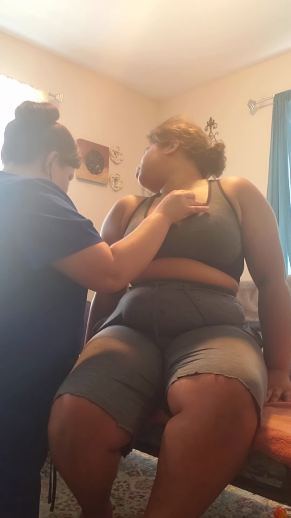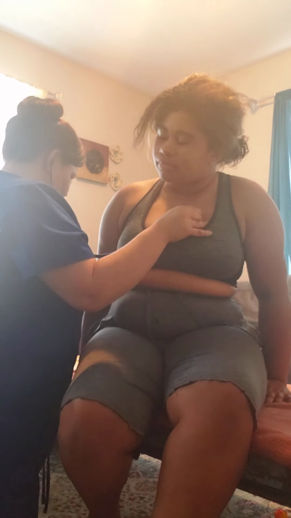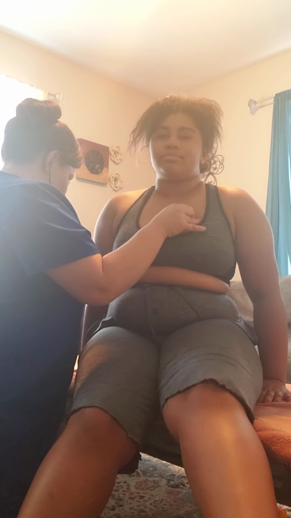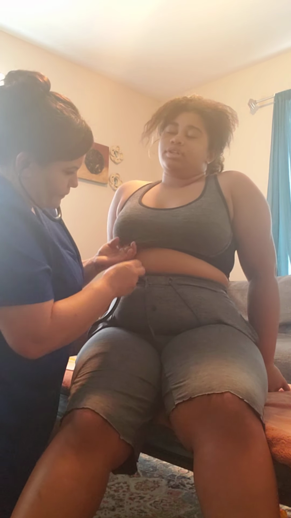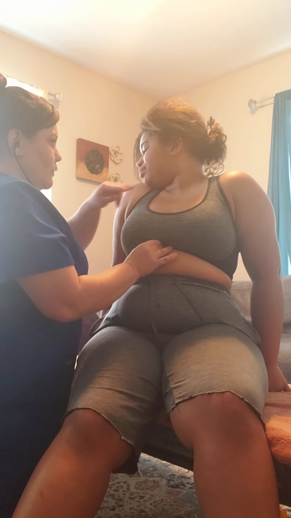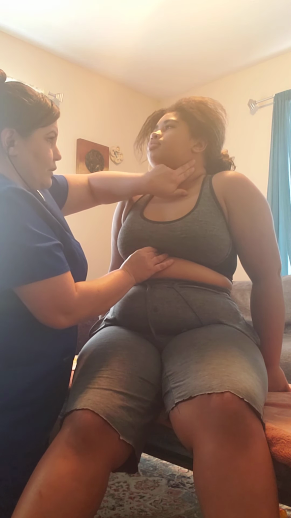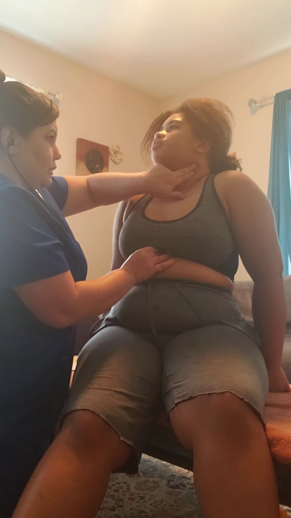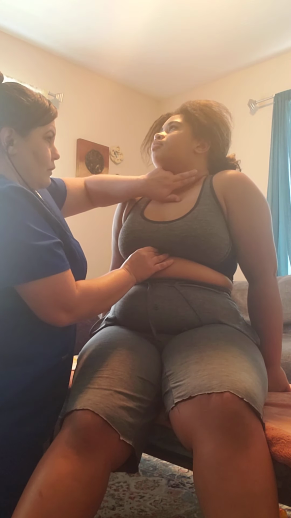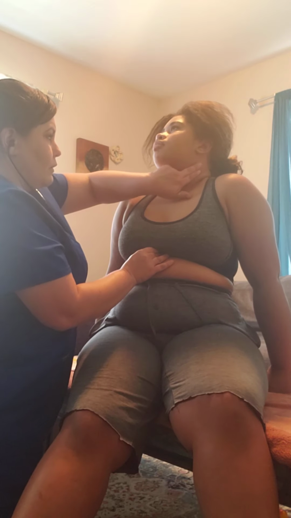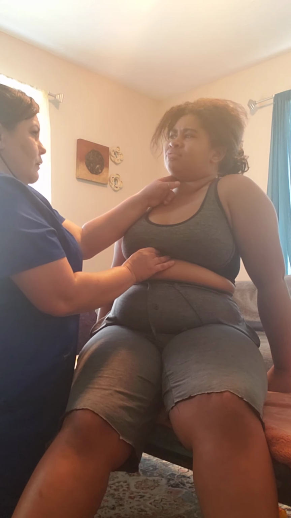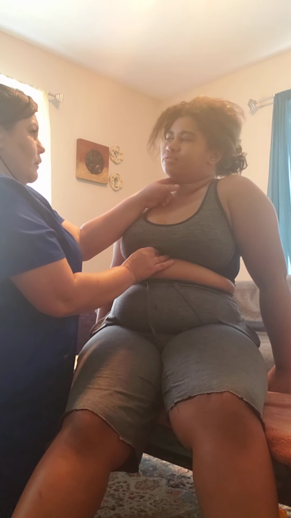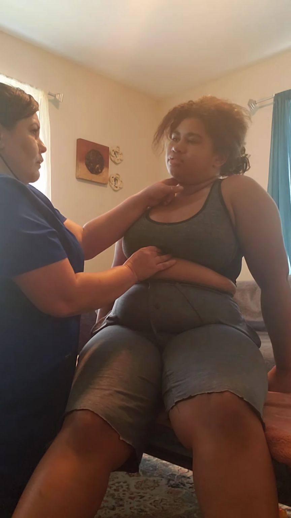Okay, now I'm going to compare S1 to the carotid artery. S1 is located in the tricuspid area. I'm going to assess her carotid pulse at the same time. They should be equal. Let me try this side. Yes, those are equal.